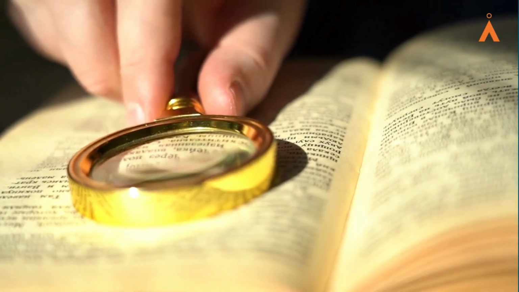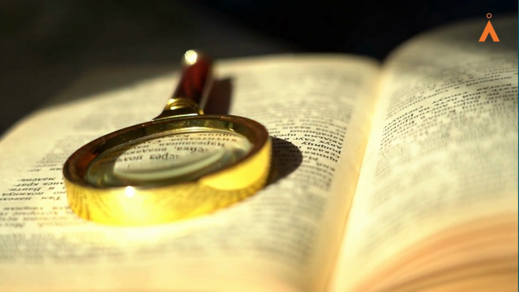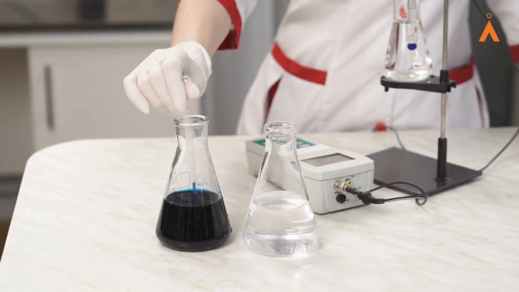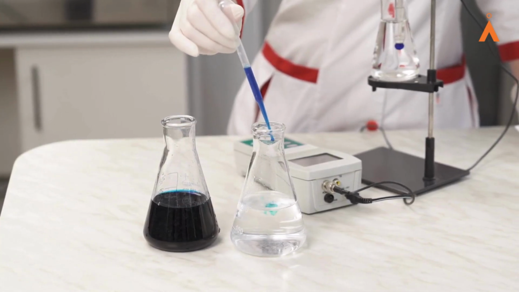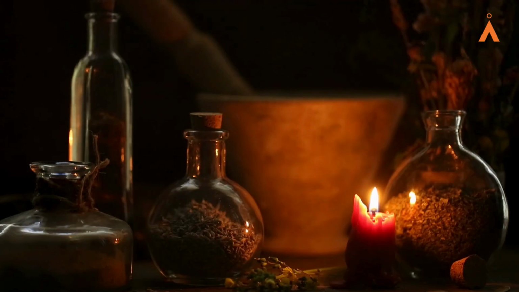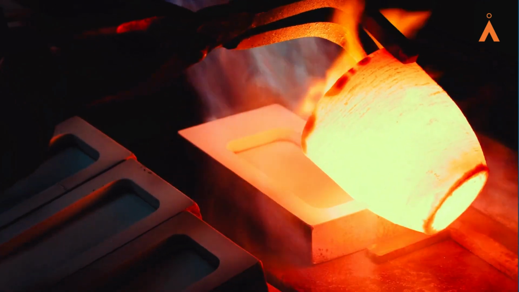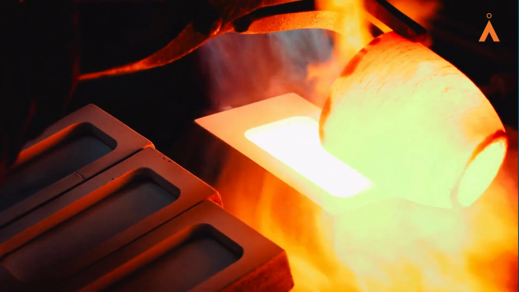Now, let's delve into some fascinating history. Throughout history, perceptions of pure and impure substances have evolved. Ancient alchemists aimed to transmute base metals into gold, prioritizing purity.